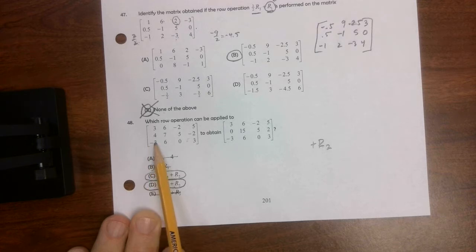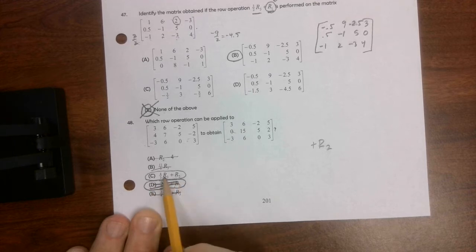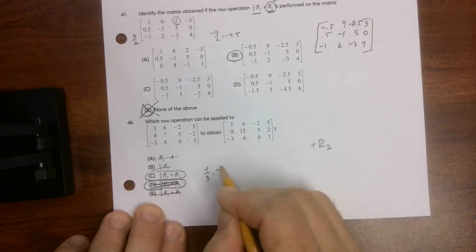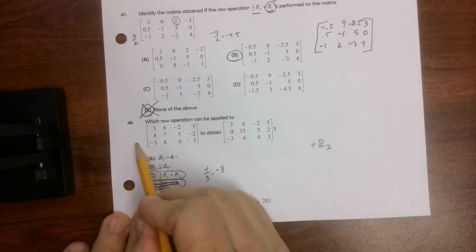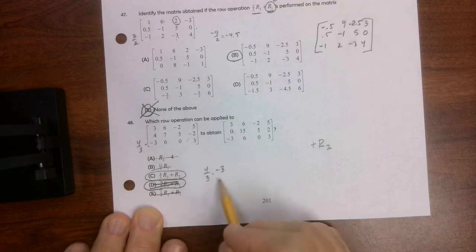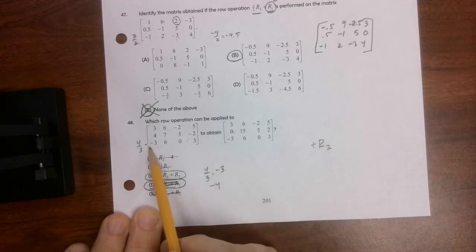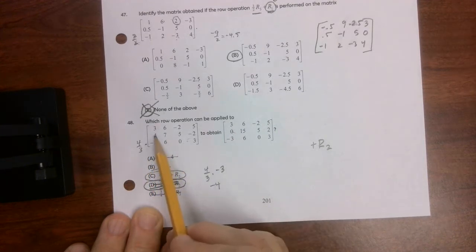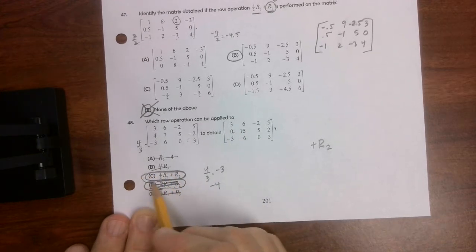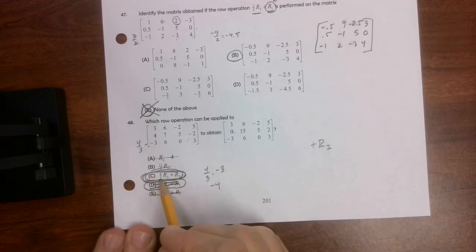So 2 times this is -6. -6 plus 4 is -2. We can already see that that doesn't work. Now let's make sure this does work. So 4/3 times -3. See, I'm multiplying row 3 by 4/3. Would be -4. Then -4 plus that 4 would give me my 0, and I can be rest assured that it's got to be letter C.